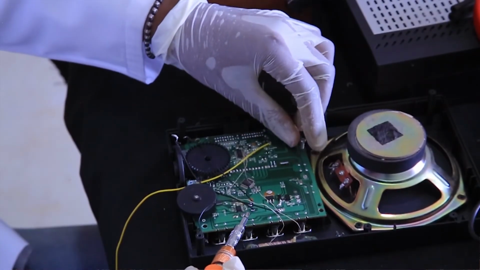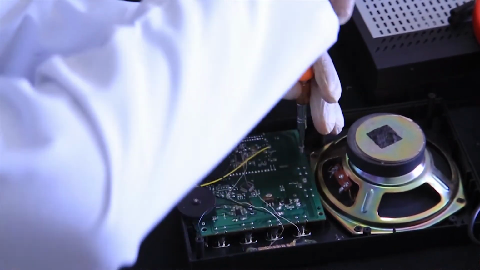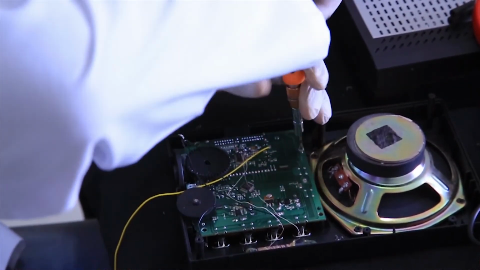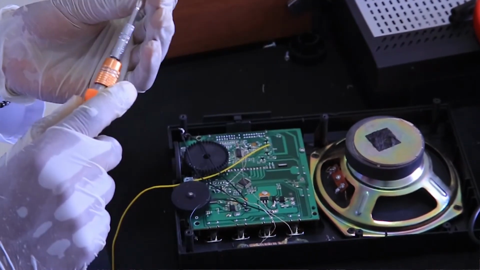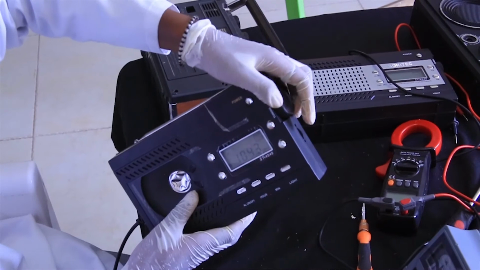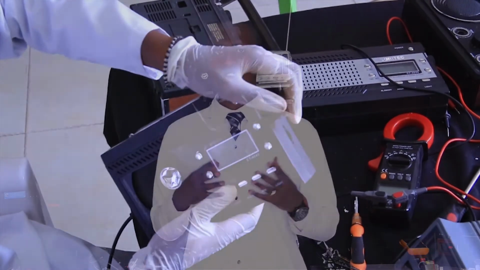After you finish repairing a radio receiver tuner, you do what is called assembling, which is to fix together separated pieces in order to form one whole. When you finish repairing your radio receiver tuner and you tune in and it's working accordingly, it means the task to repair a radio receiver tuner is done.